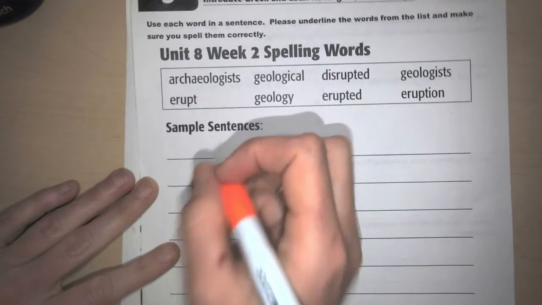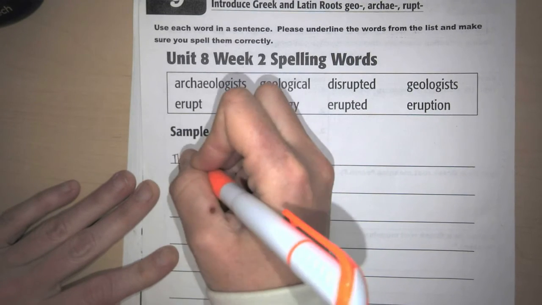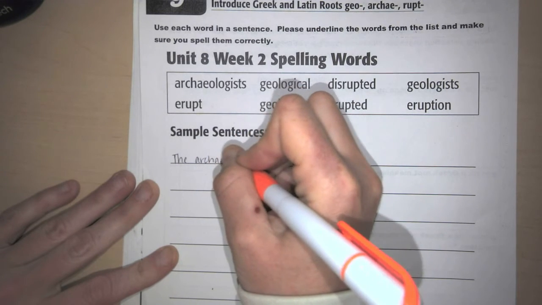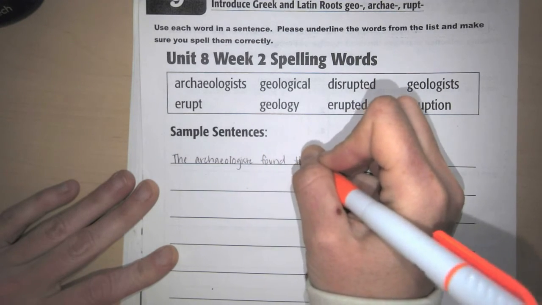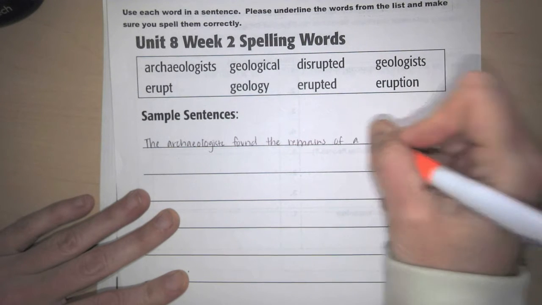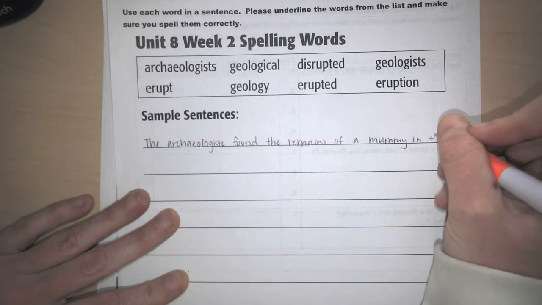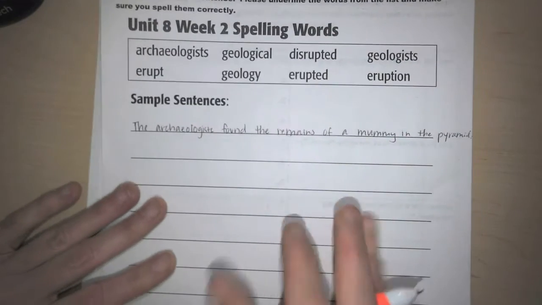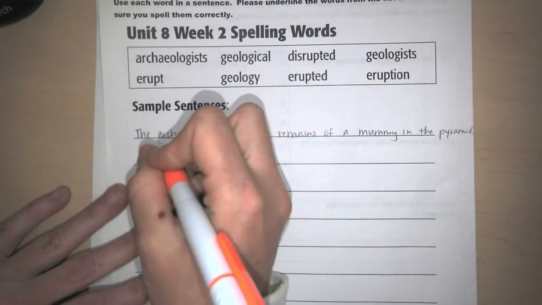A sentence I could use, and remember your sentence should make it seem like you know what the word means: The archaeologists found the remains of a mummy in the pyramid. So now you know what it means because a mummy is an ancient person. They found it in a pyramid. That would underline archaeologists.